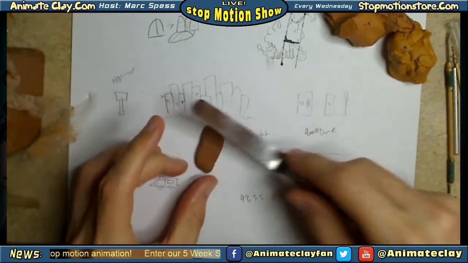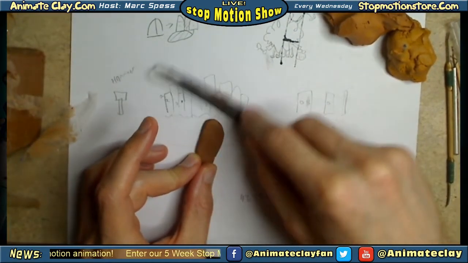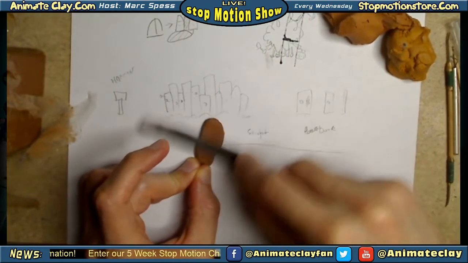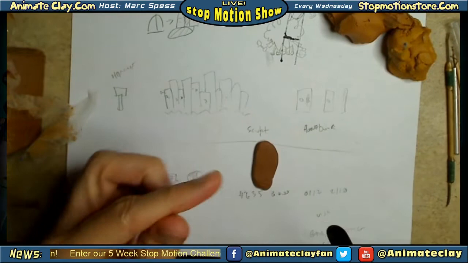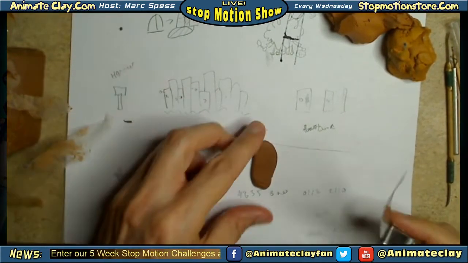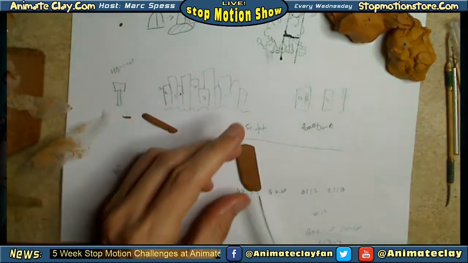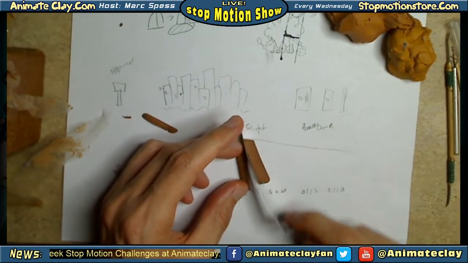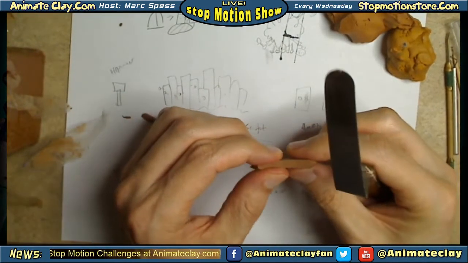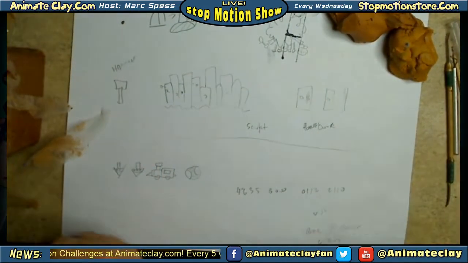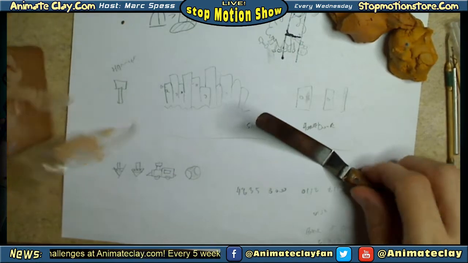Should be kind of cool. I can envision how I want it animated in my mind, but I'm not really sure if it will come out that way in the end. So we're just going to try to do our best. In fact, I might just roll out some of this clay and cut up a bunch of pieces. That would be the easiest way.